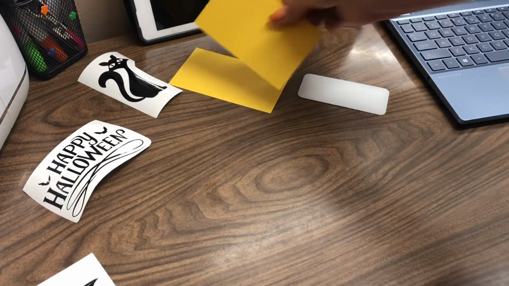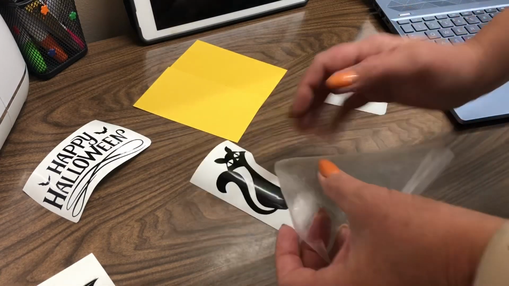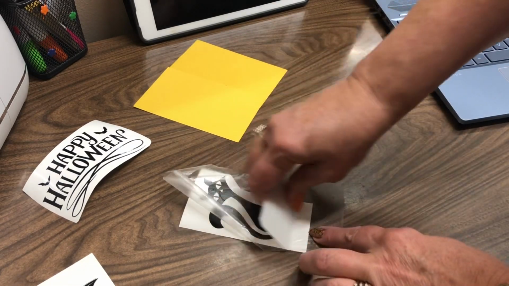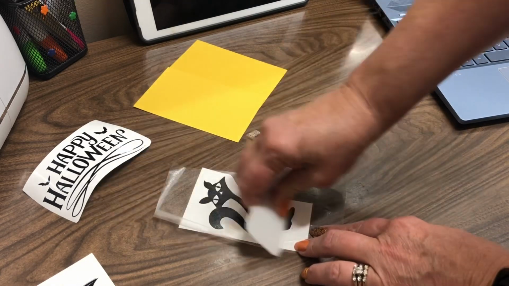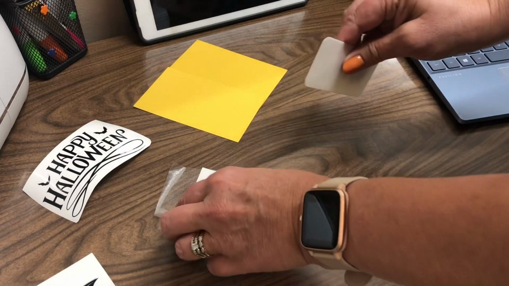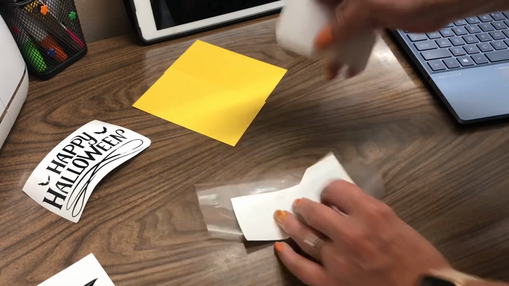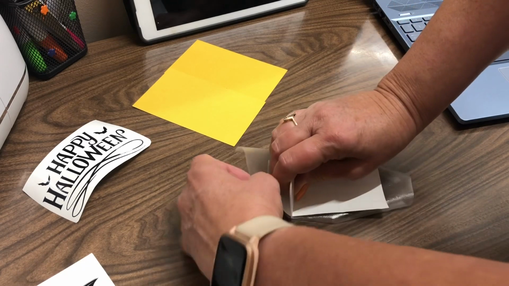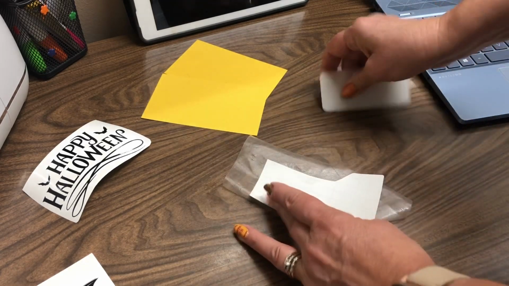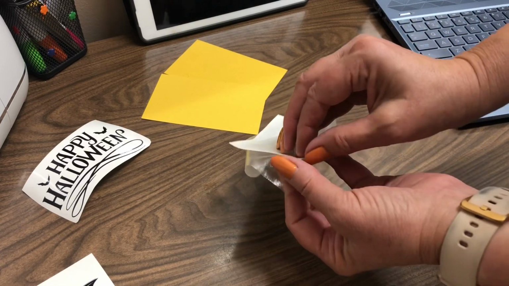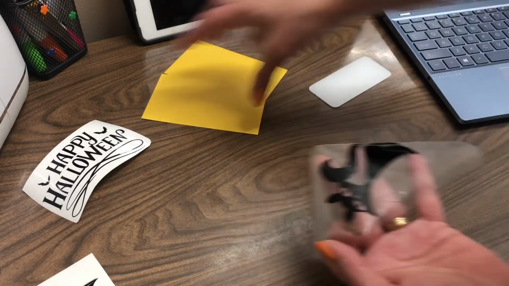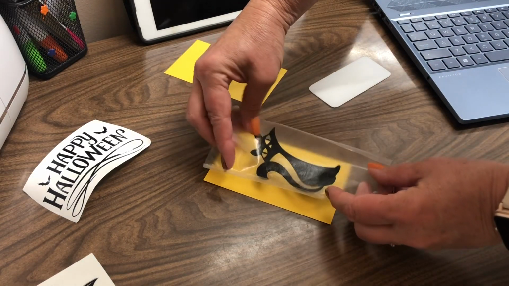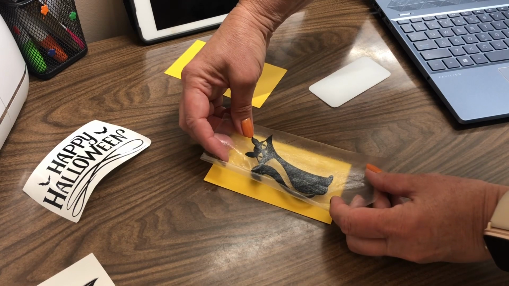All right, so let's do the cat on the yellow. And again, I'm going to use the same transfer tape. You can use your transfer tape over and over and over as many times as it'll stick. If it's still sticking, you can keep using it. Okay, so turn this over. Mine's getting ornery on me here. Okay, and now we'll pull away the backing. And here's our yellow for our cat. I think that's going to be cool because his eyes are now going to be yellow. So that's kind of fun.